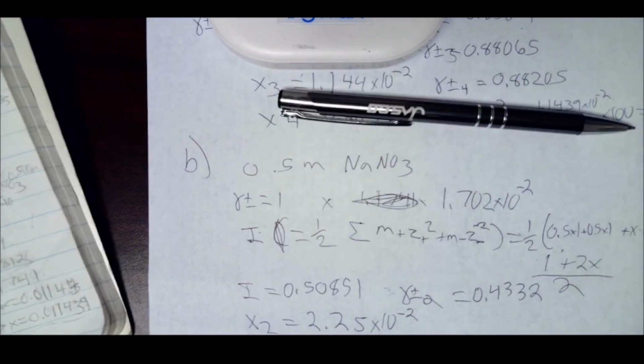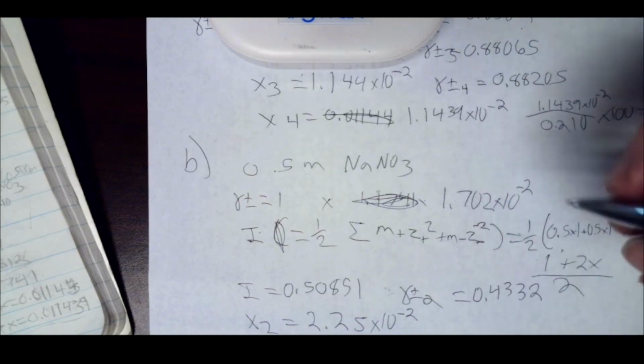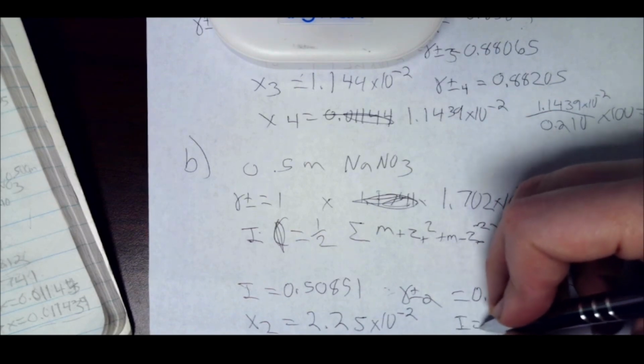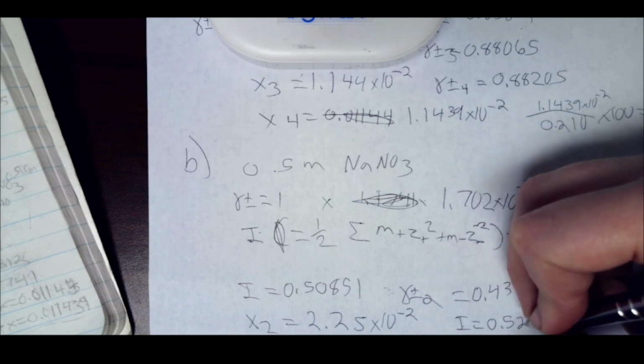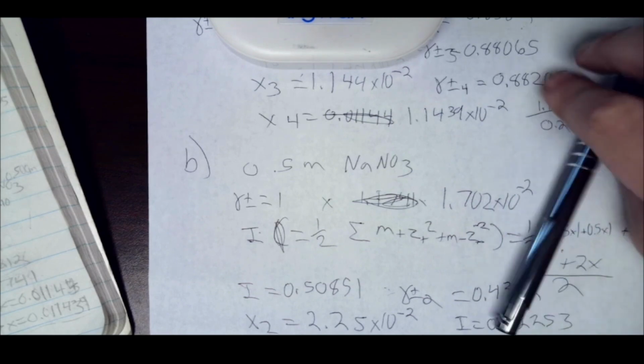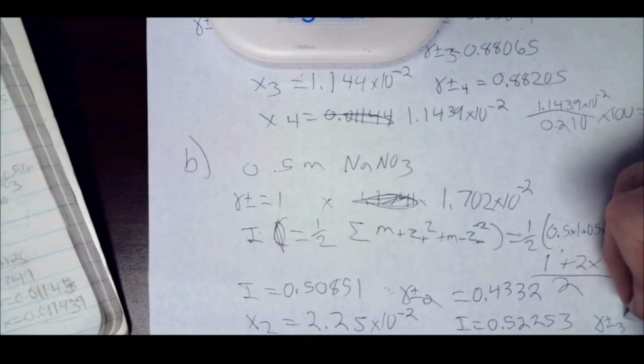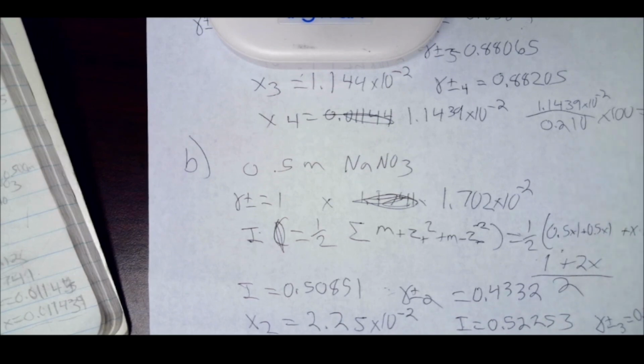And now let's try one more time, to see if we have to iterate another time. So I now becomes 1 plus 2 times x divided by 2. My I has now become 0.52253, and my gamma plus or minus at the third is 0.4283.